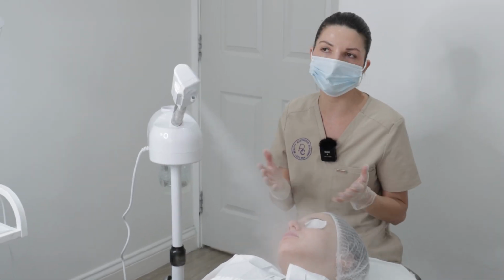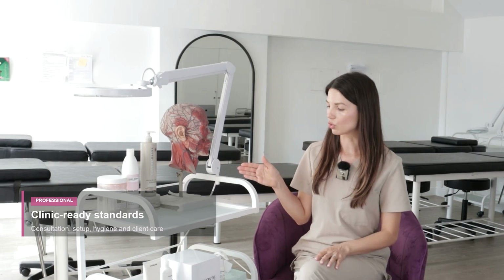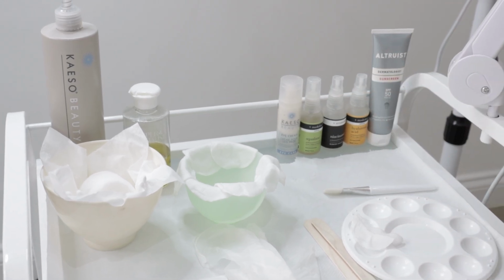Also hygiene. Most of the aesthetics treatments must be performed in a sterile environment. So it's very important how you set up your trolley, how you look after your bed, or more or less your working area, and also how you communicate with your client. It has to be in a professional manner. Your overall appearance as a practitioner is also no less important.